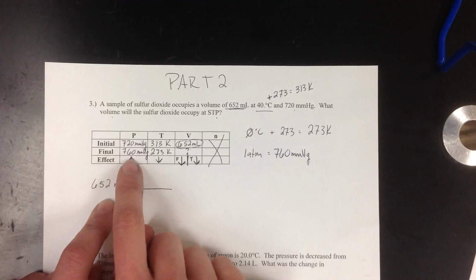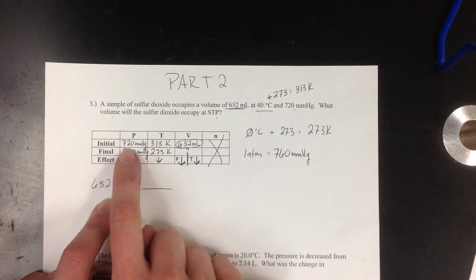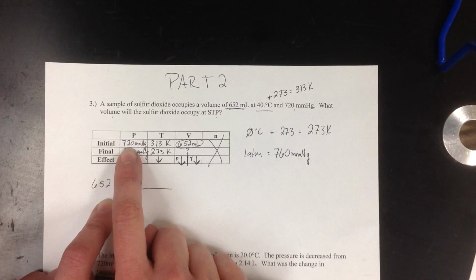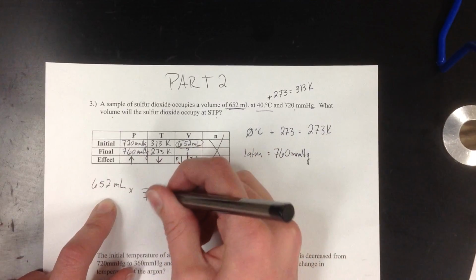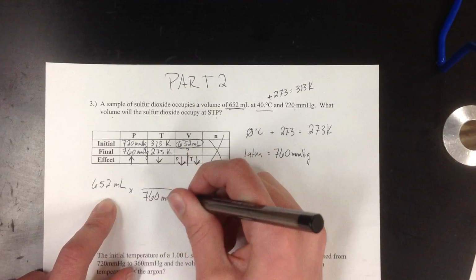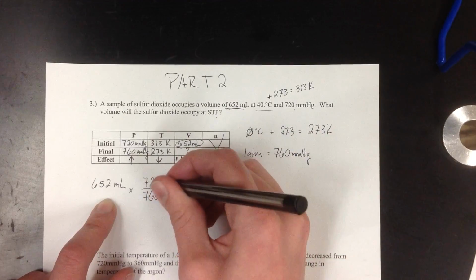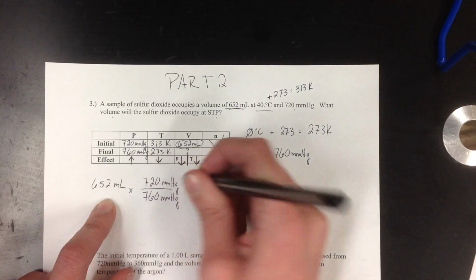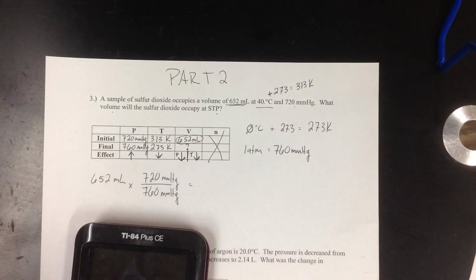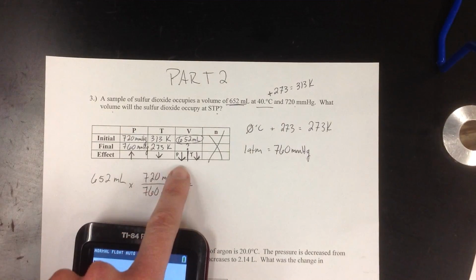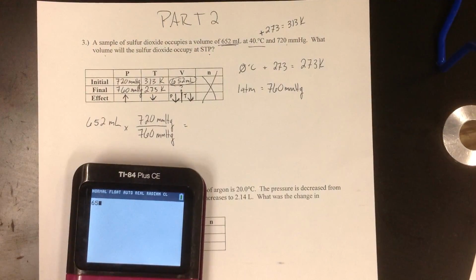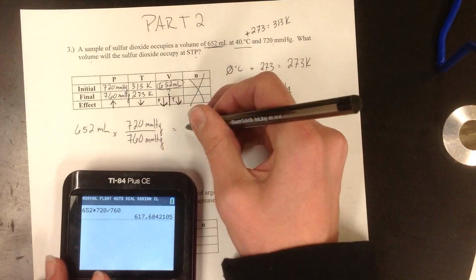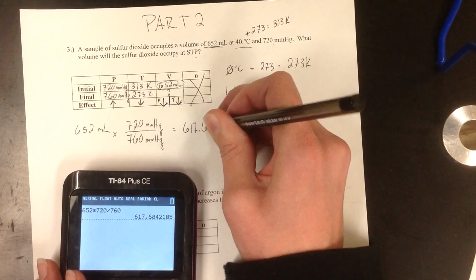That means that my 760 is larger than my 720. That means that my larger number should go on the bottom. So 760 millimeters of mercury on the bottom and my 720 millimeters of mercury on the top. If I plug this in, it should give me a smaller volume than 652. So 652 times 720 divided by 760 equals 617.68.